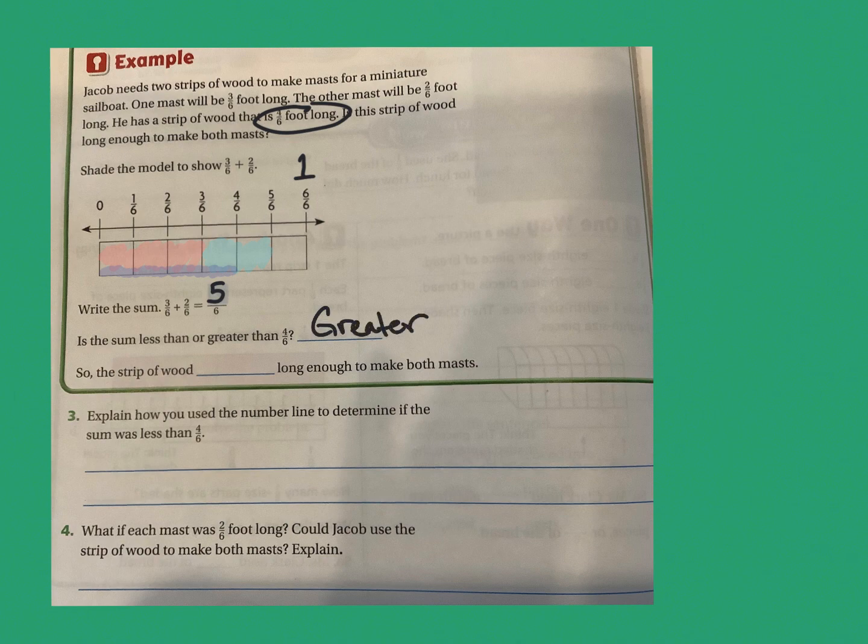So the strip of wood is not long enough. I need more in order to make both masts. I only have this much, but I needed this much. Explain how you use the number line to determine if the sum was less than 4/6. Well, I compared 4/6 on that number line to the sum of 3/6 plus 2/6, 5/6. I guess that's how I'll word that.